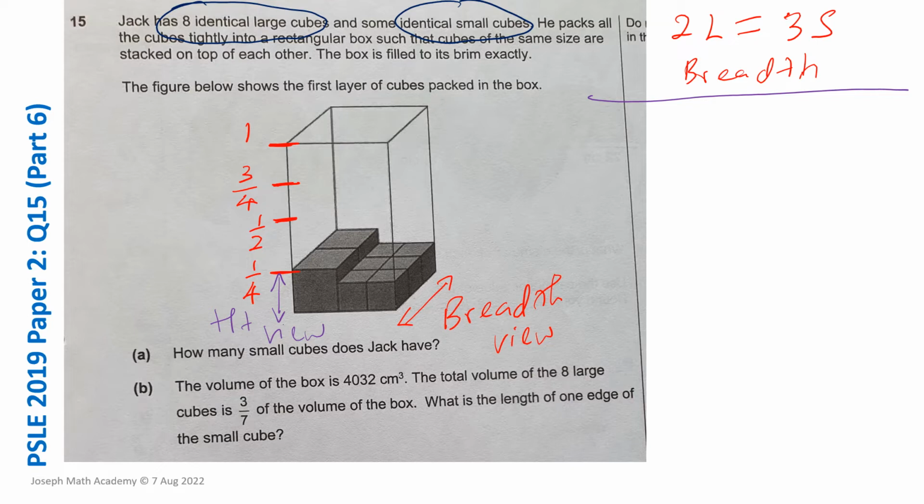You follow me? I'm going to re-sketch the container. So this is the height. This is the length. I'm going to cut it into 4 equal parts. So now we know that the cubes are arranged in this manner.